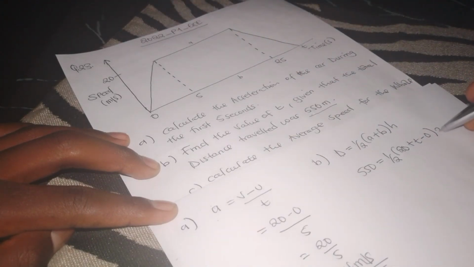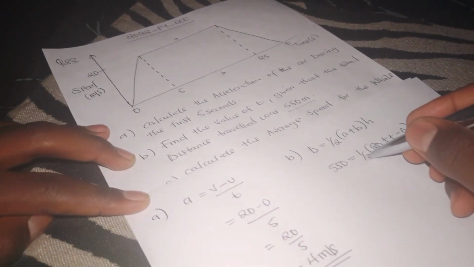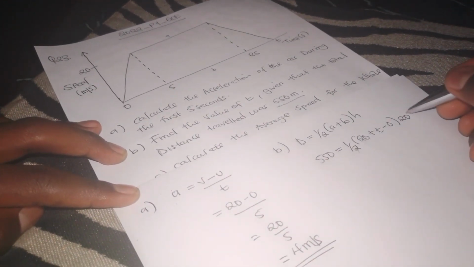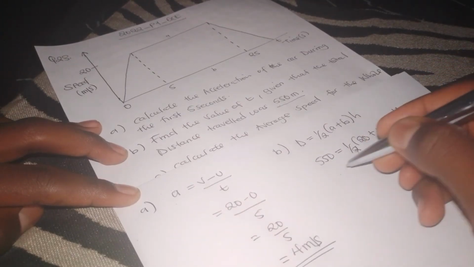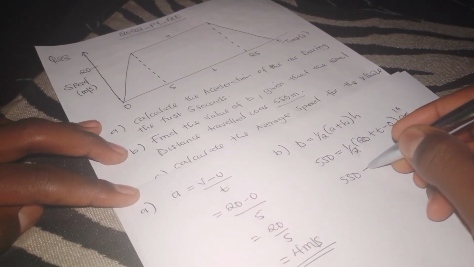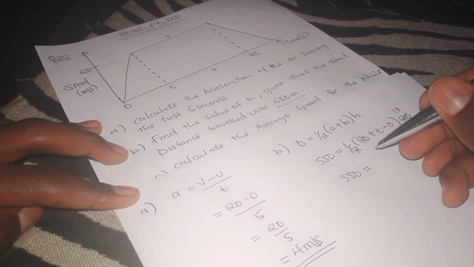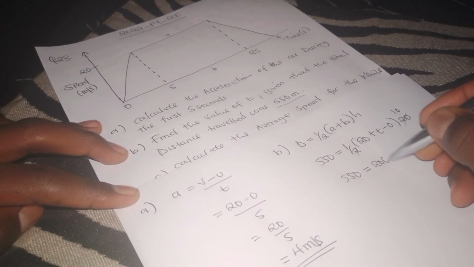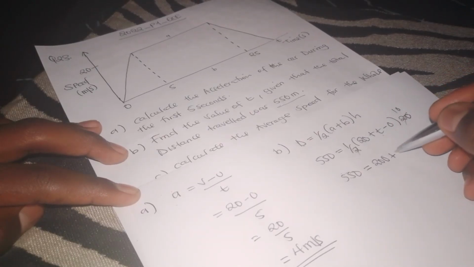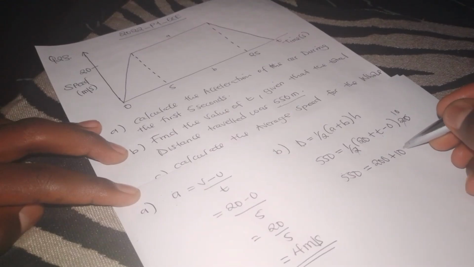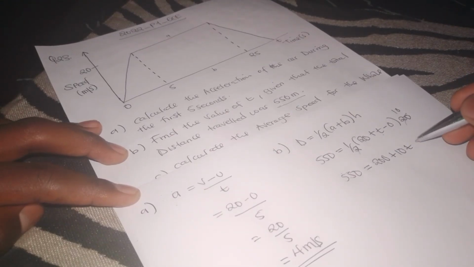So you say 20. Then this one can just cancel with this one, then we remain with 10 here. So you say 550 is equal to 10 times 20, it's 200, plus 10 times t, it's 10t, 10 times 0, it's 0.